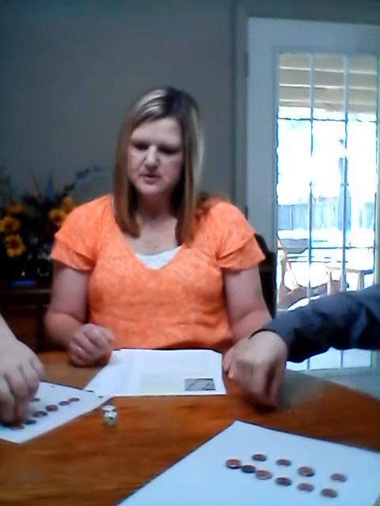So here we go. Roll number 1. 5 plus 3 is 8. If you have a chip on 8, you can remove it. 4 plus 3 is 7. If you have a chip on 7, you can remove it. 1 plus 1 is 2. If you have a chip on 2, you can remove it.